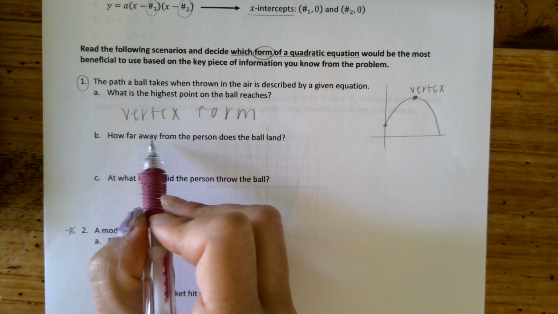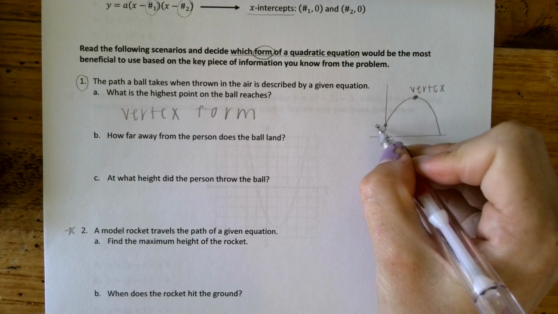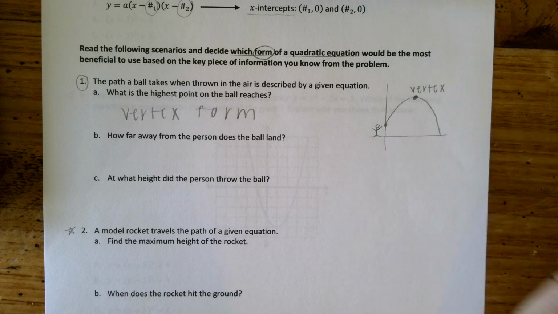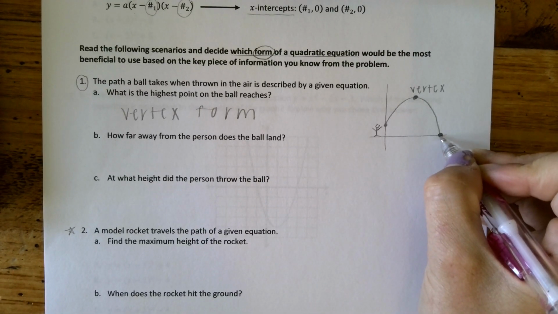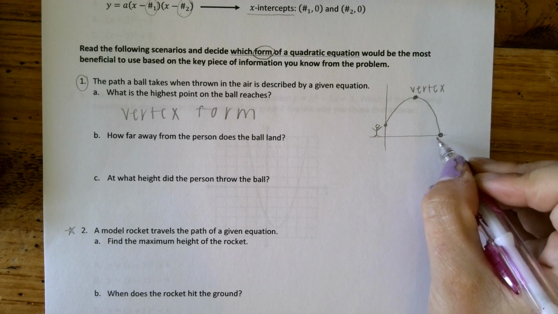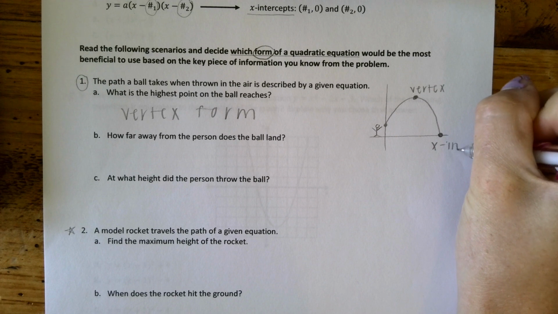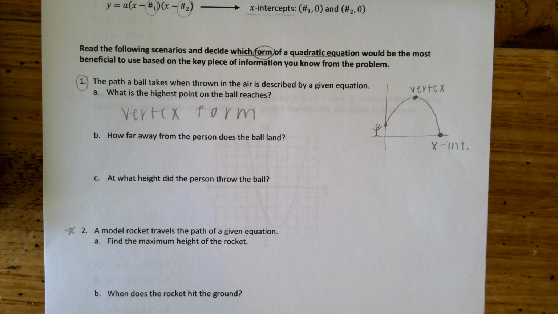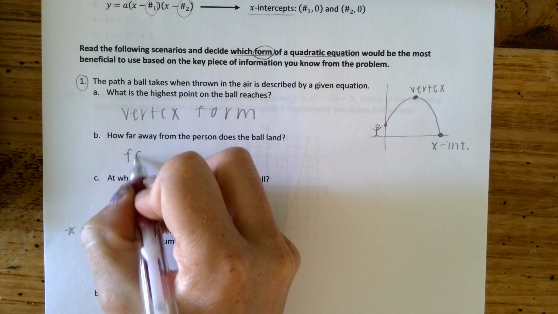Part B says, how far away from the person does the ball land? Well, here would be my person, right? They're tossing that ball up in the air. The ball goes in the air and then it lands over here. That point is where it crosses the x-axis, so that is my x-intercept. And the easiest form to find x-intercepts would be factored form.